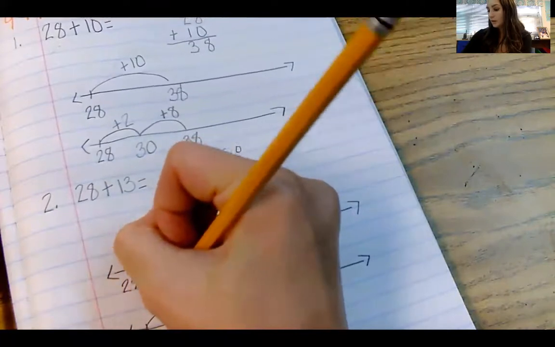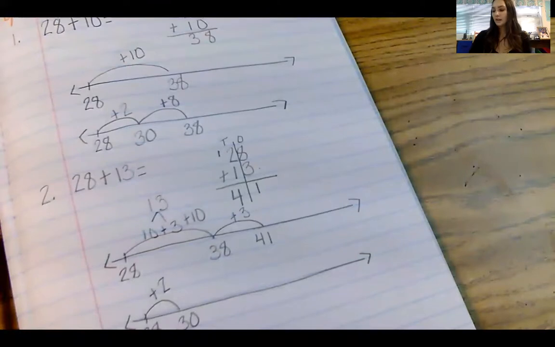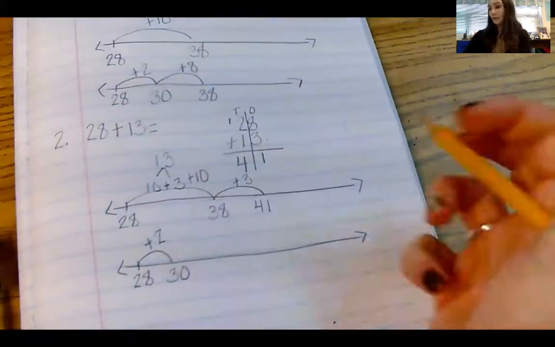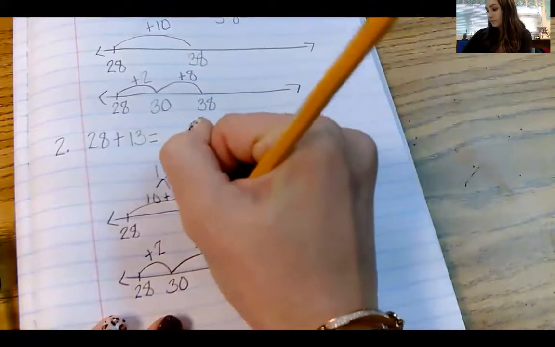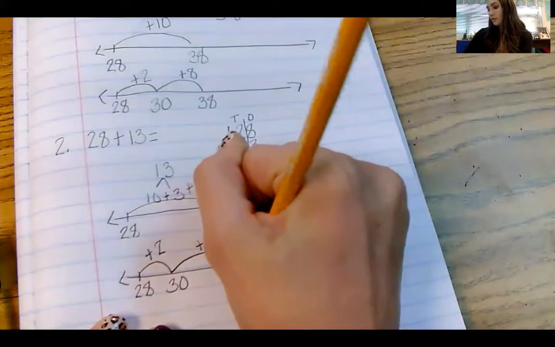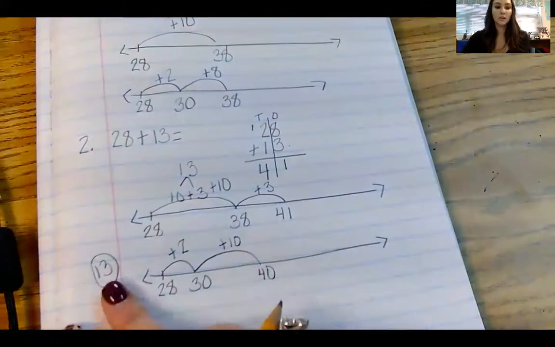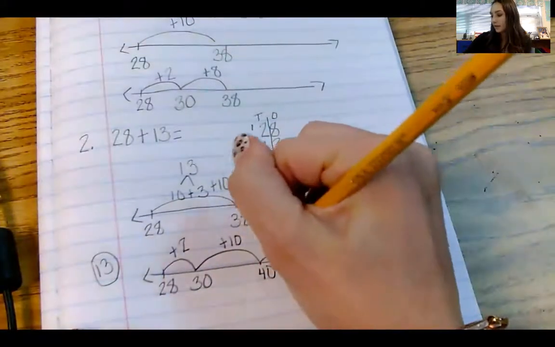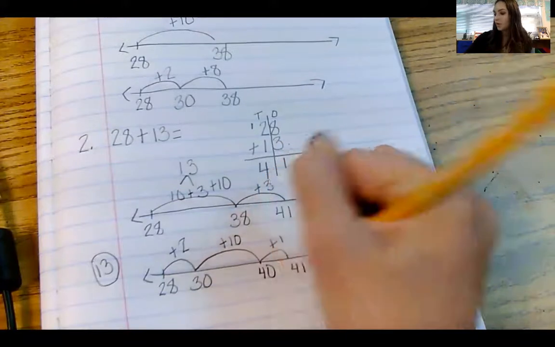And that would get me to a friendly number of 30. Okay, now that I added 2, I could do another friendly number. I could add another friendly number like 10, which would equal 40. Okay, and I want to add 13 total. So 2 plus 10 is 12. So then I would just have to add 1 more, and that would be 41.